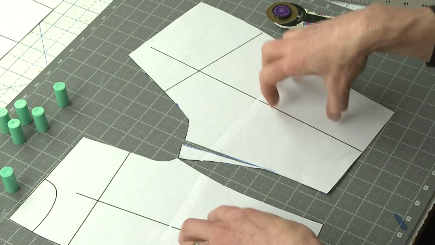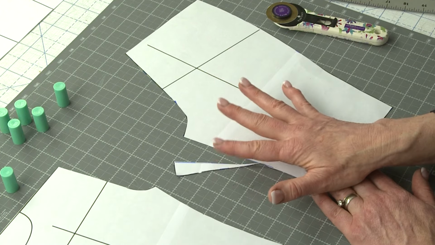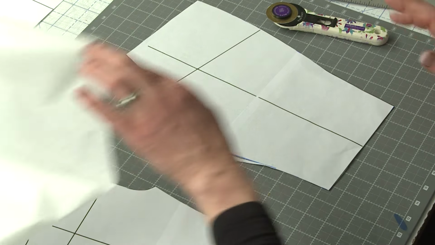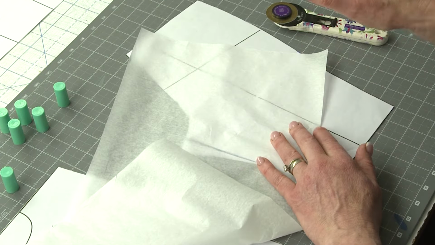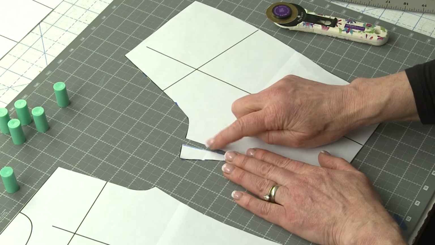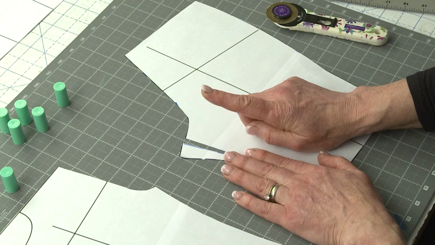And now that I've got this part done, I'm going to leave this flapping for now because I want to get all the cutting done, and then I'm going to put a piece of paper underneath the whole thing to make it neat and tidy. So I'm just going to leave this here, but just know we're going to lengthen this a little bit by pushing that out just a little bit.